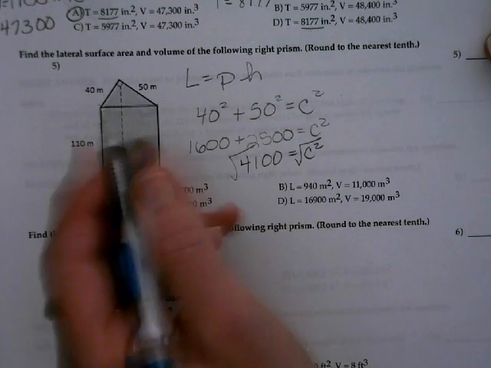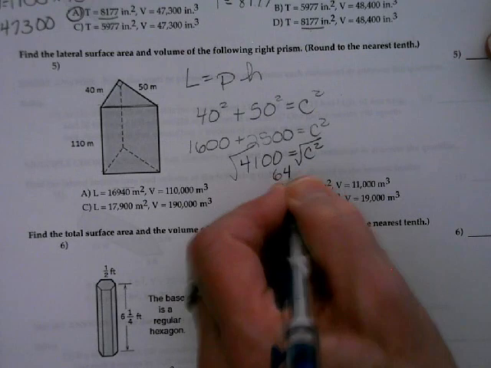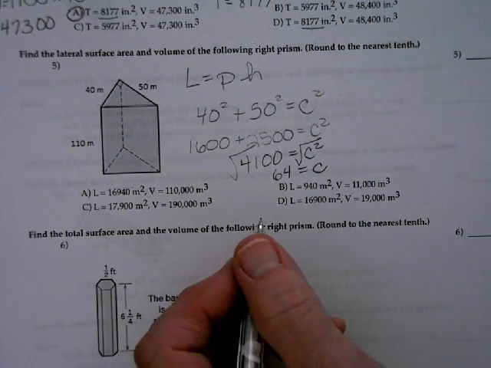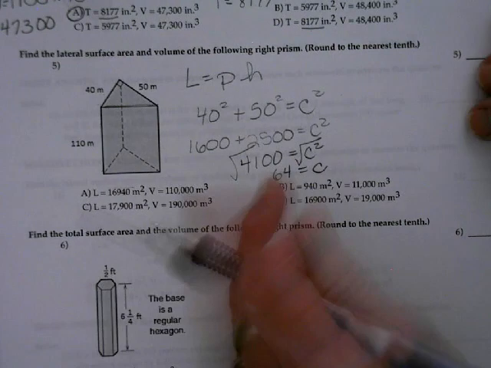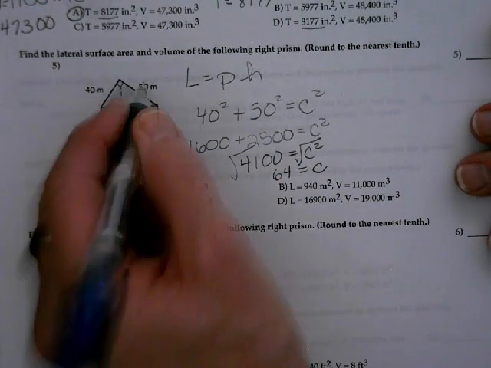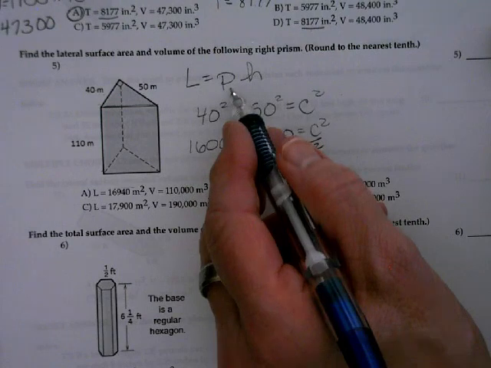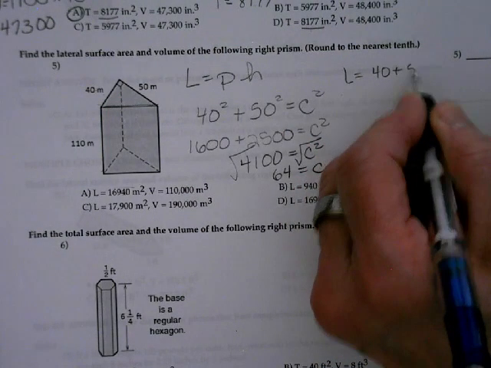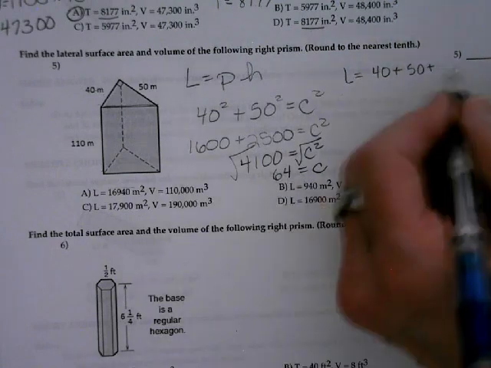It's going to be approximate. They say round to the nearest tenth. Looks like they rounded to the nearest whole number there. So my edge here, this hypotenuse of that right triangle, is about 64. So that is c. It does have hundredths, but I'll just leave it as 64.